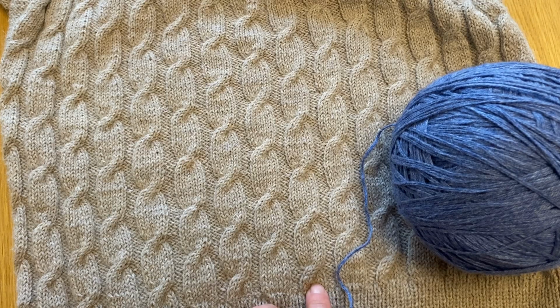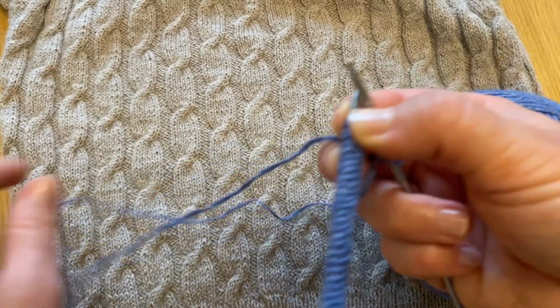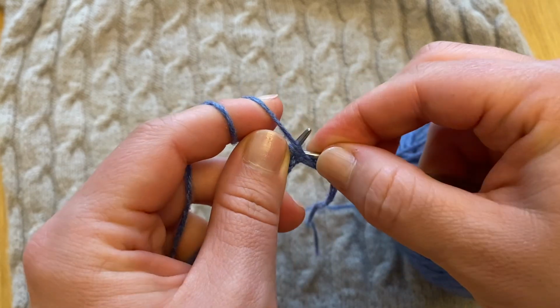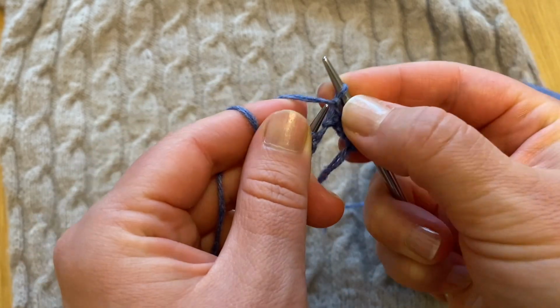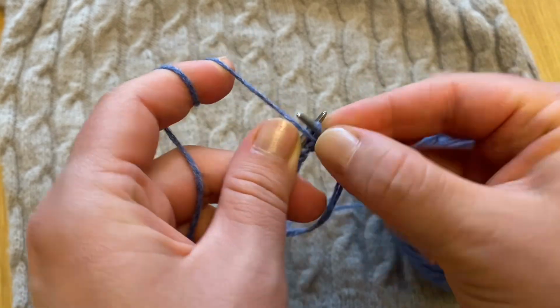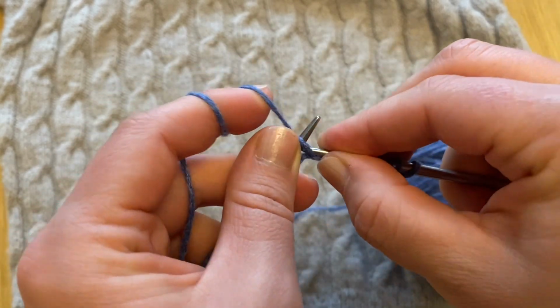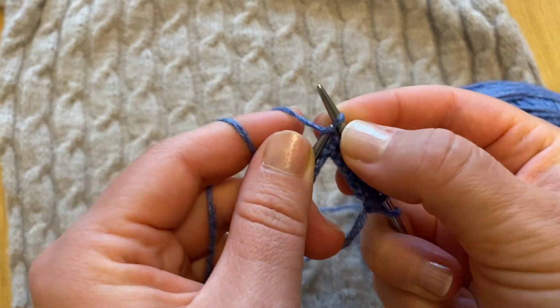Then for my actual cable, I need 6 knit stitches on the right side, so on the wrong side these are going to be 6 purl stitches. So now I need 6 purl stitches: 1, 2, 3, 4, 5, 6.